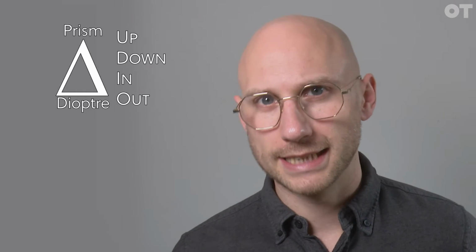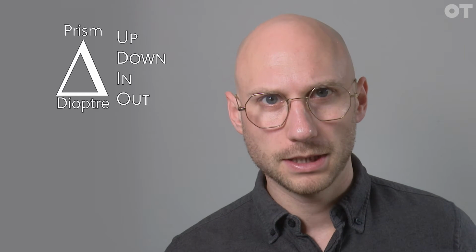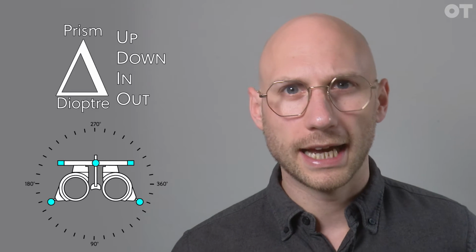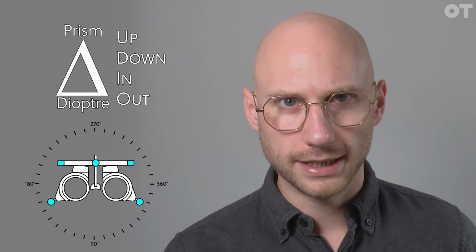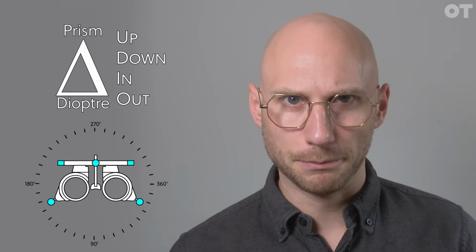If using prism, note the power in prism diopters. Note the prism base direction. This can be written as up, down, in or out. Alternatively, prism base direction can be written in degrees, where 360 degrees is used as the horizontal direction to the right as you are facing the trial frame. Do not use the degree symbol.